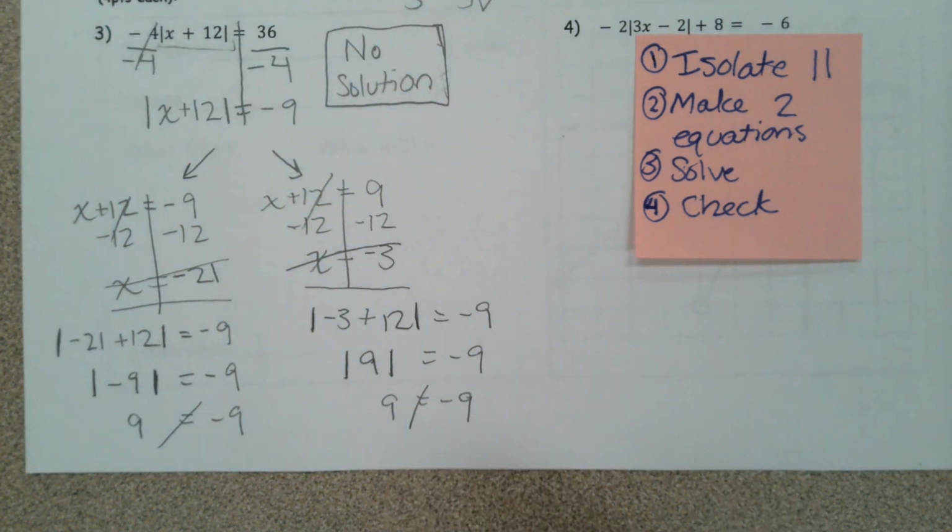Reminder, please box or circle your answers once you're done, especially on your test. It will be much appreciated.